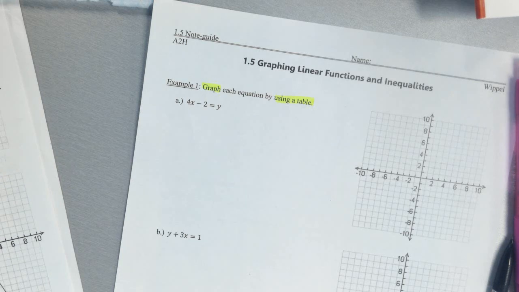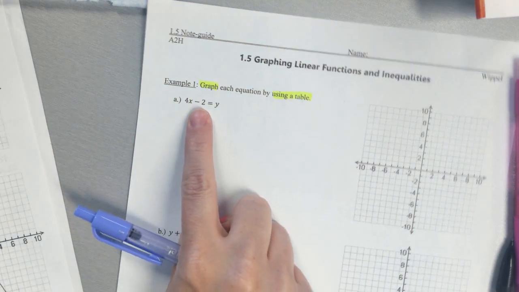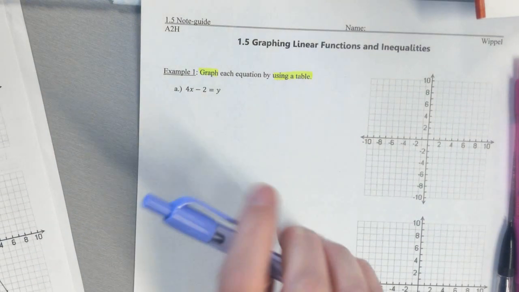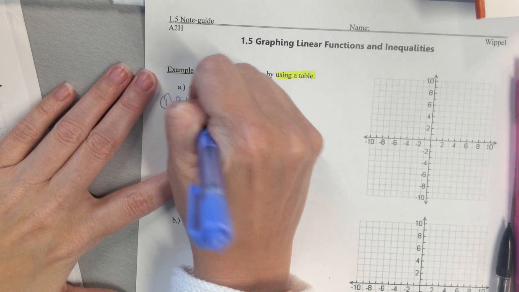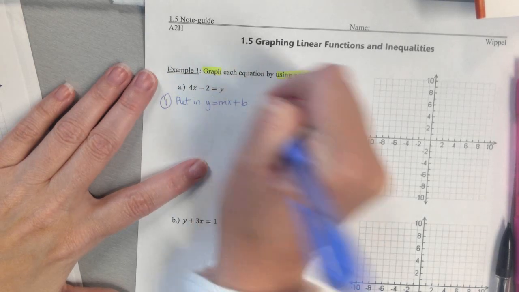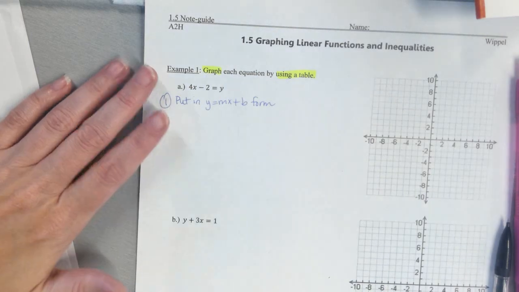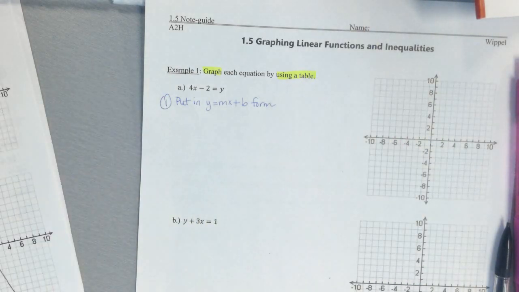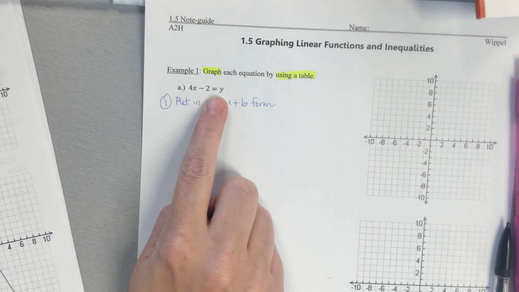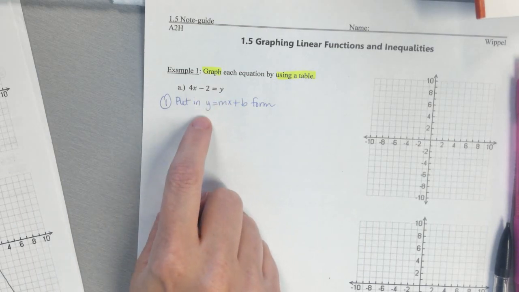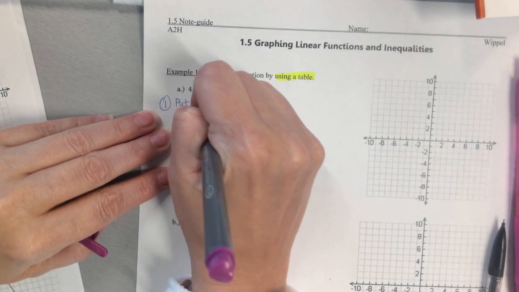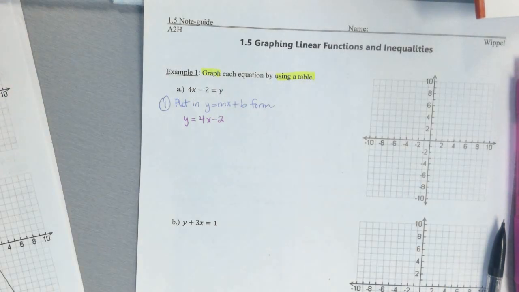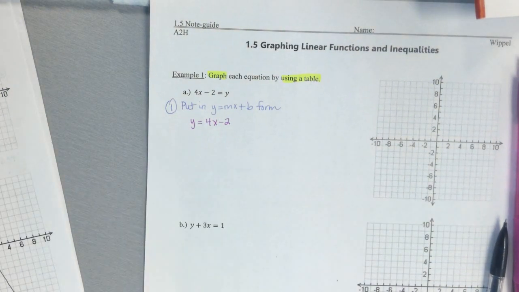The first thing we want to do is make sure that this is in standard form for a linear function, which is what? This y equals mx plus b. So that's going to be the first thing. Okay, put in y equals mx plus b form. And this one is actually very simple to put in that form. It's just y is on the wrong side, so you always want y on this left side here. So we can just rewrite it as y equals 4x minus 2. Okay, if they're just on the opposite sides, you can just flip them. That's fine.